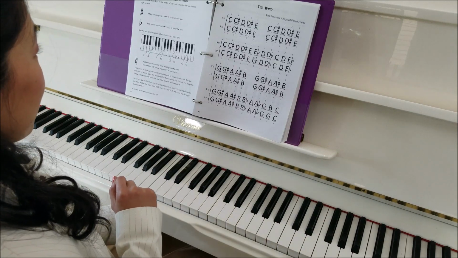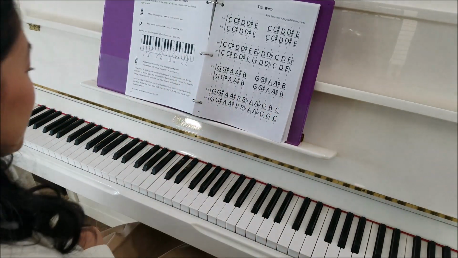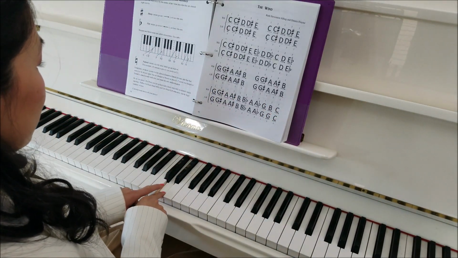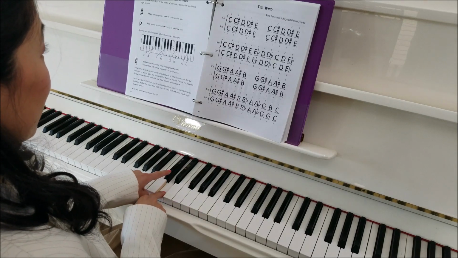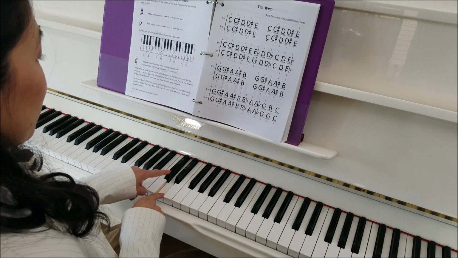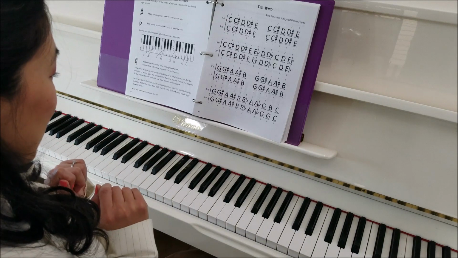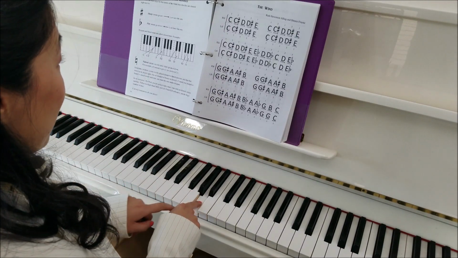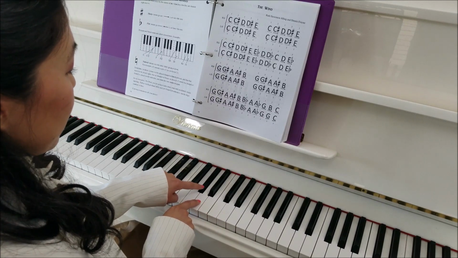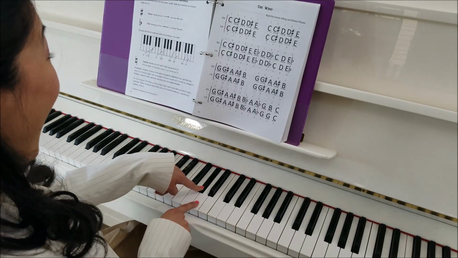Now what about flats? Flats make the note go down, right? You lower the note. So if we have D and you go down to the very next note, which is this black key here, what would you have? You have D, and then you flat the note, so you have D flat. Good. How about if you have A, and then the very next note after, which is this black key, so the very first note below A is A flat. Very good.